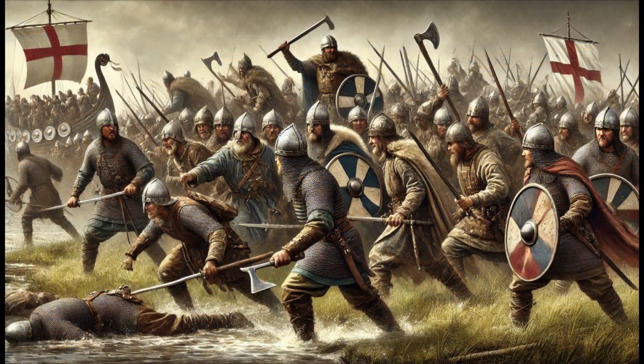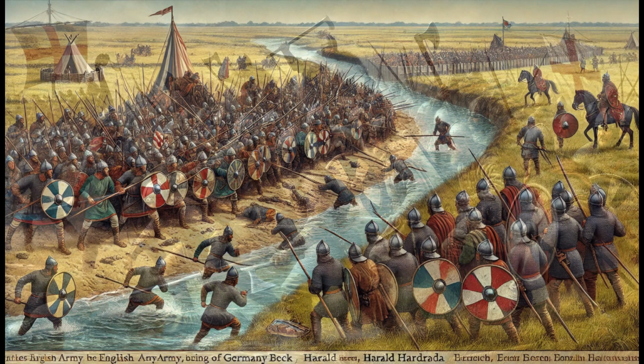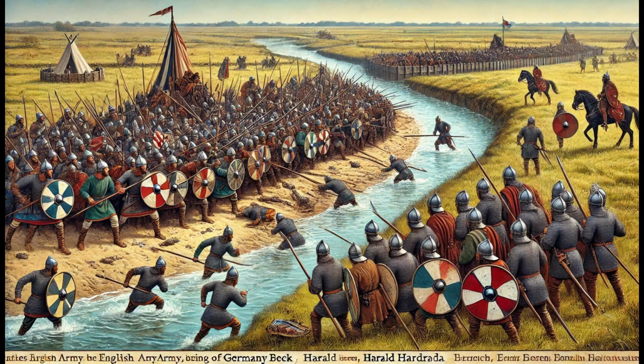Despite their relatively equal numbers, the English were at a disadvantage due to the lack of experienced warriors in their ranks, while Hardrada brought seasoned Vikings, hardened by years of warfare. The English formed a defensive line along the banks of Germany Beck, a tidal stream that offered natural protection.